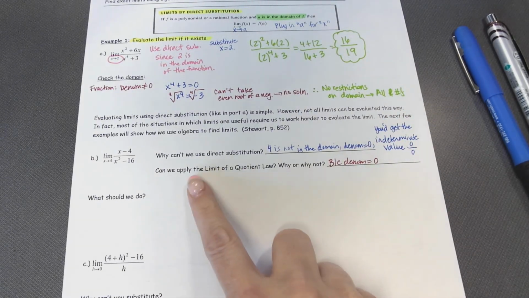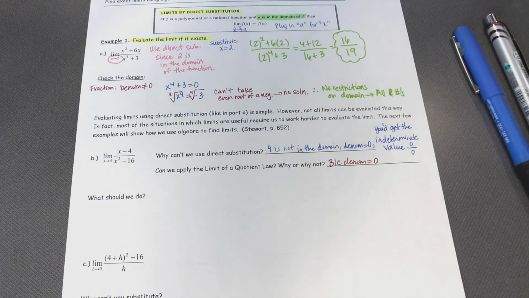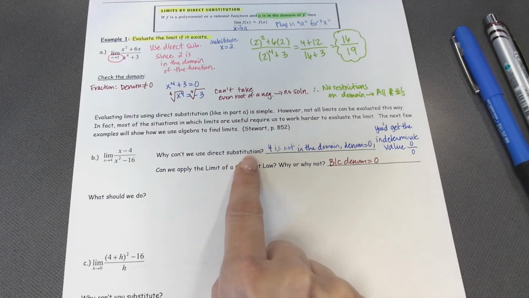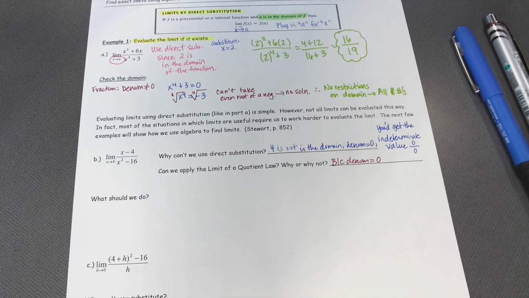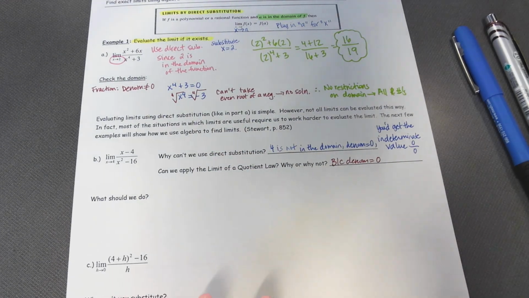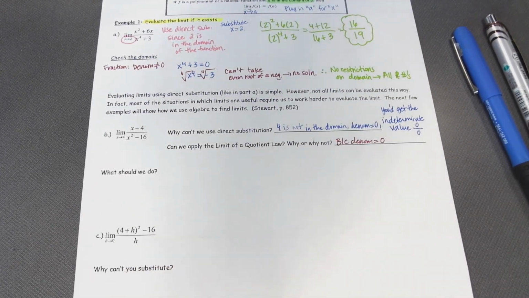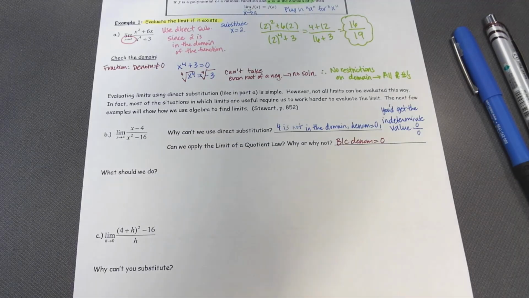Okay, this isn't something that you need to worry about in terms of the quotient law, because it will relate back to this. Why can't we use direct substitution? So the denominator would be 0, so we know it's not in the domain. That's going to be the indeterminate value. So what should we do here? We can factor, yes.